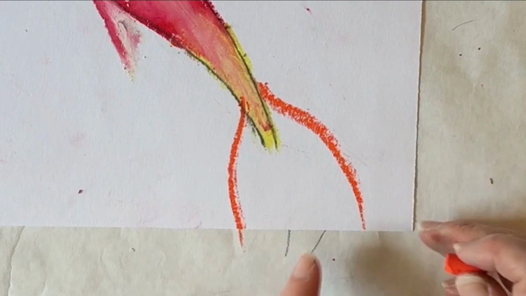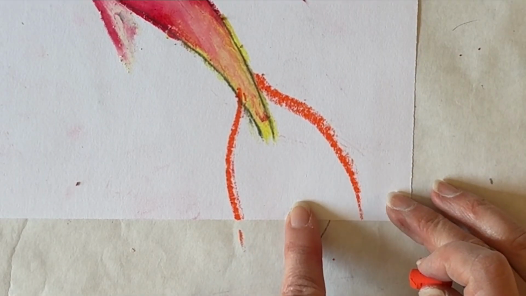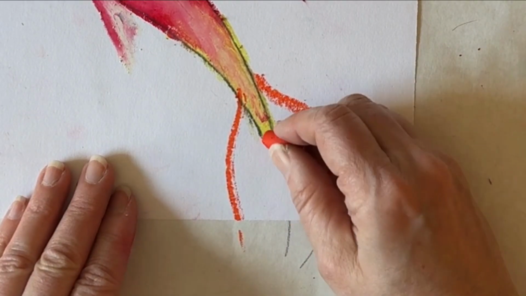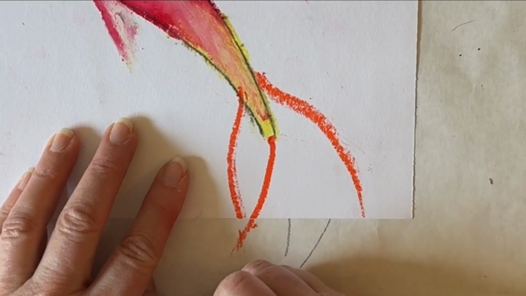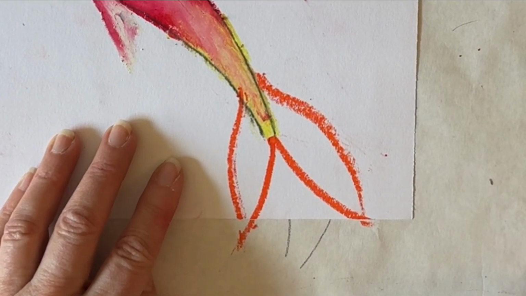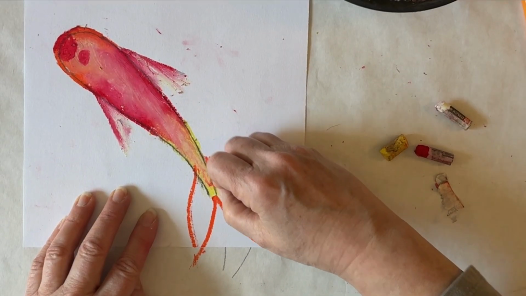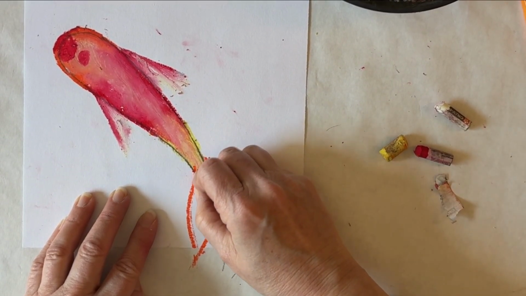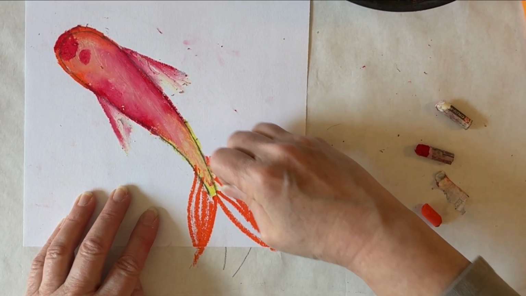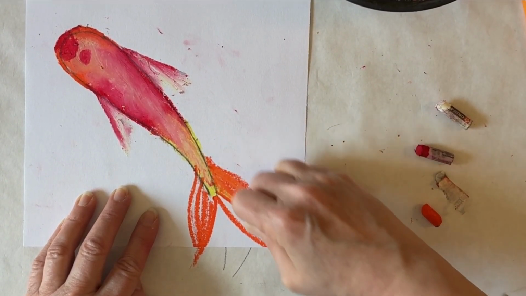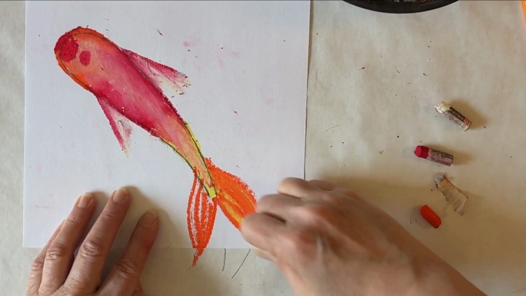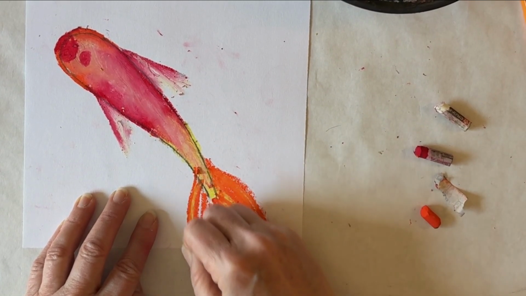And then I want there to be a space in between the fins at the back. I'm going to start in the middle here, make a little dot at the end, and I'm going to go one line to that side, one line to that side. And now I'm going to make lines that go all along the fin, the back fin. In order to see the stripes, I have to use a different color. I'm going to use yellow. And now I'll be able to see the stripes that I made.